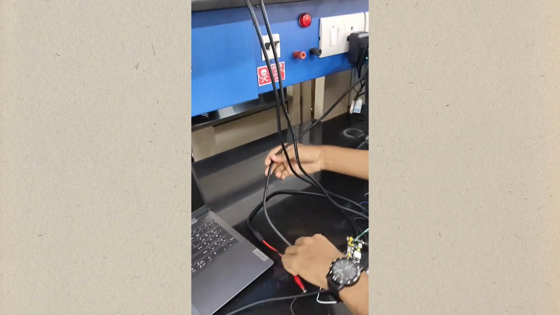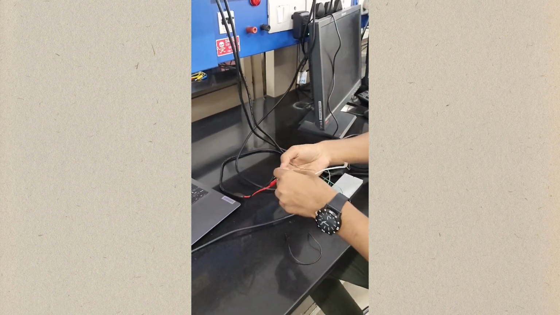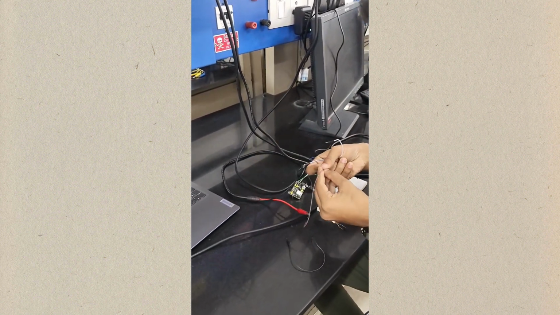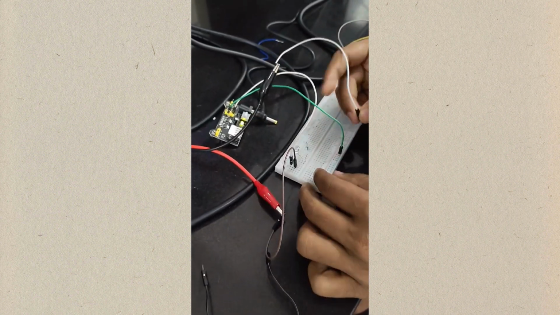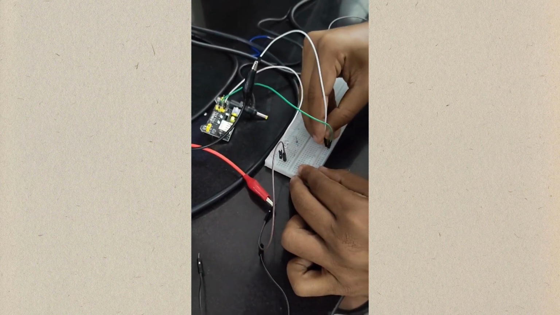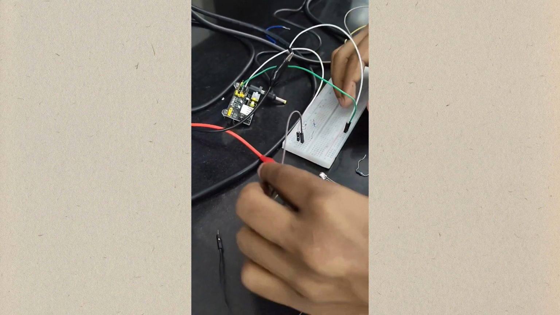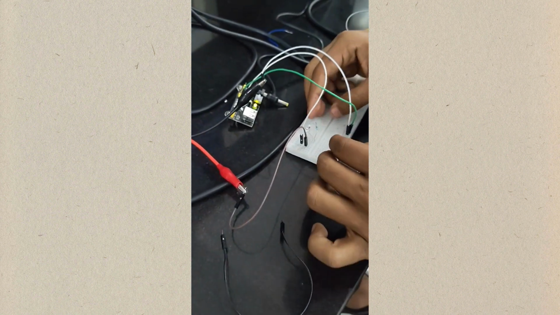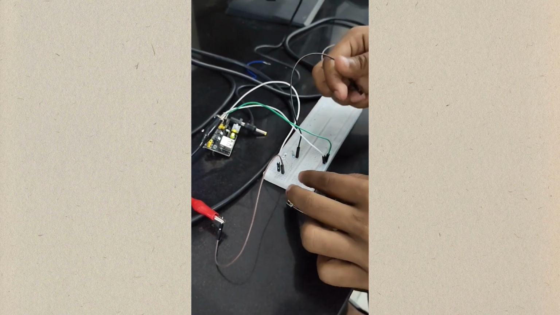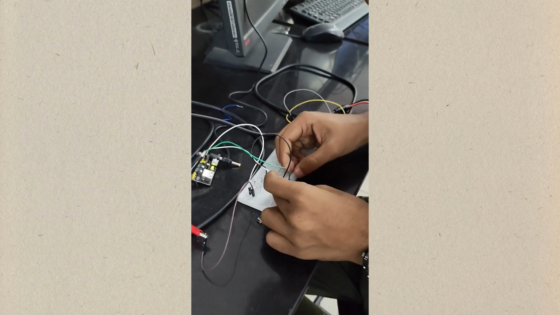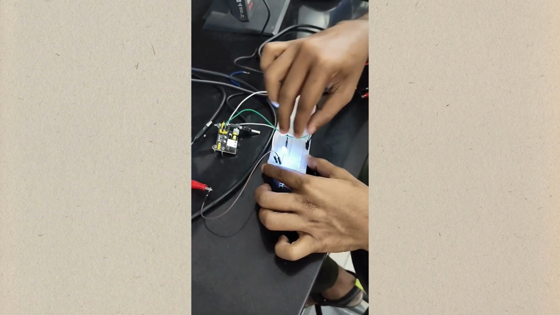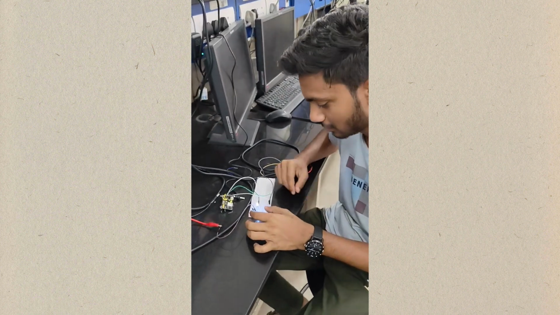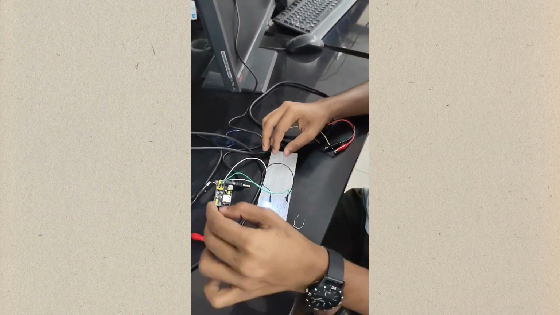Now we will take the input signal. We will connect the positive terminal of the input signal with the LED, and negative with the ground. Now we will ground the other side of the resistor. The first circuit is completed and the LED has started to glow.